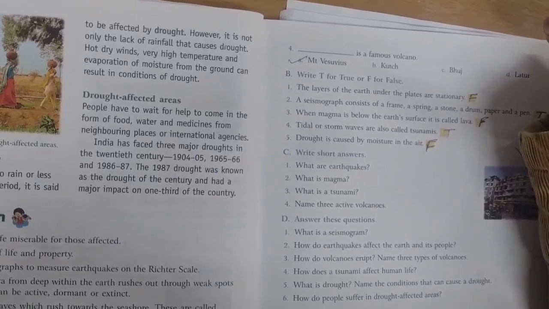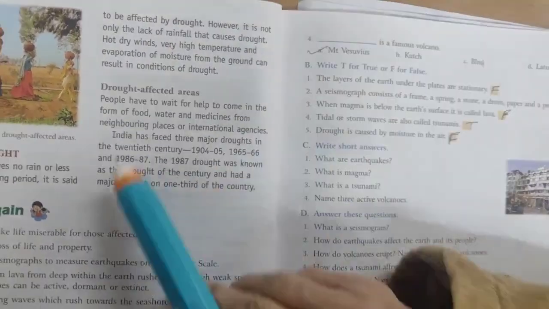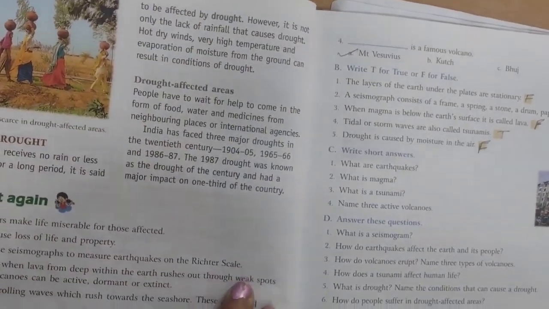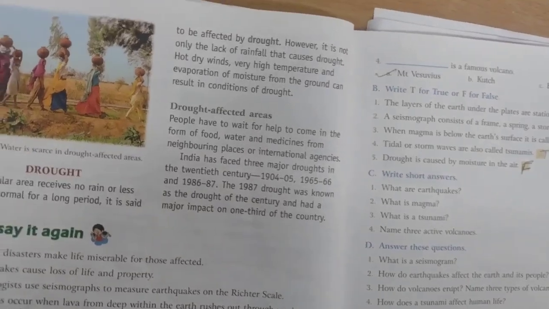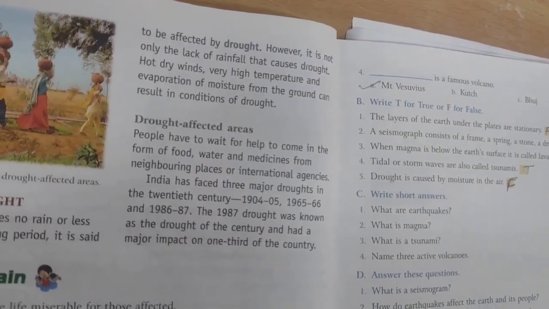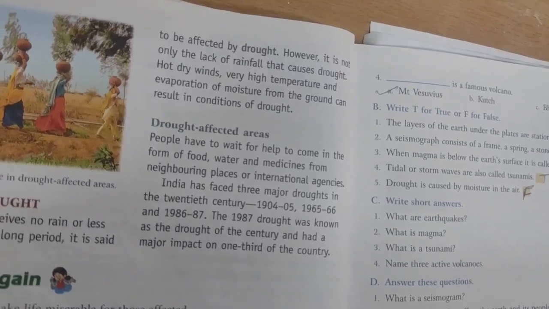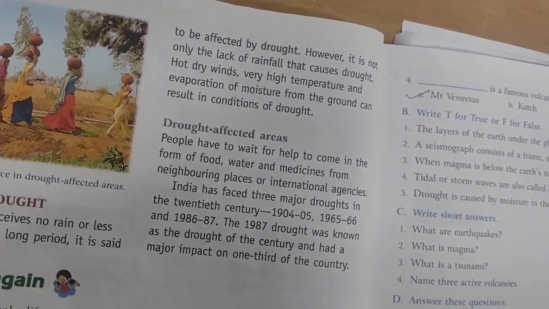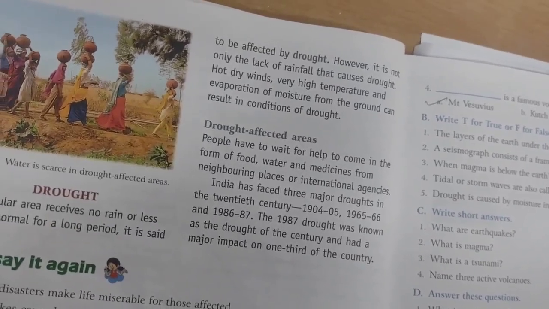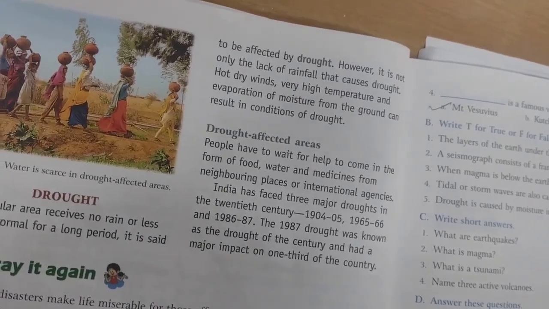Water is very scarce; there is no water at that place. However, it is not only the lack of rainfall that causes drought. Hot, dry winds of very high speed, very high temperature and evaporation of moisture from the ground can result in conditions of drought. Now see the drought affected areas. People have to wait for help to come in the form of food, water and medicine from neighboring places or international agencies. Where there is a drought, there is a lack of water, food and medicines.